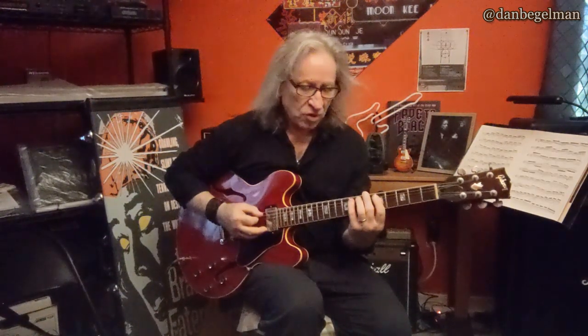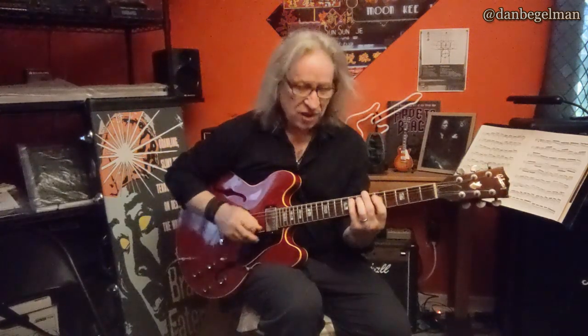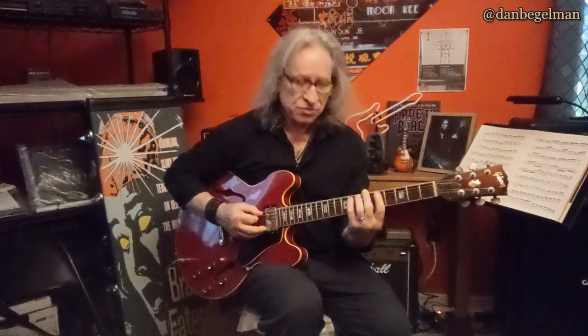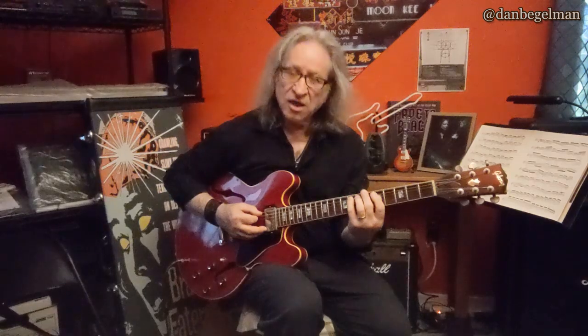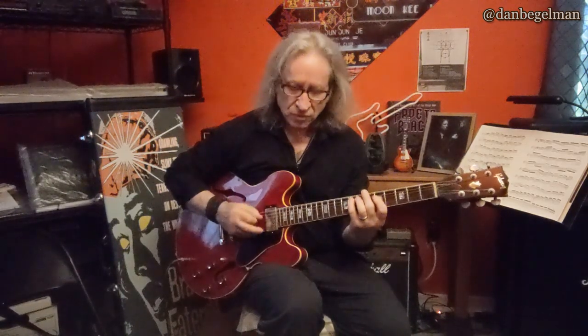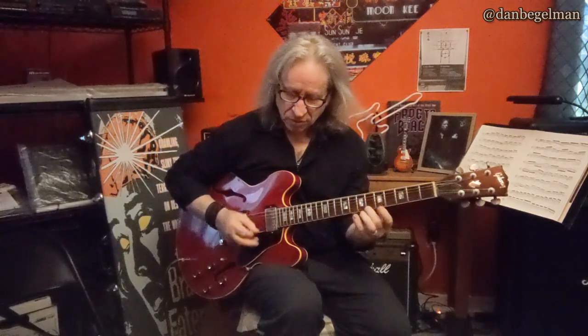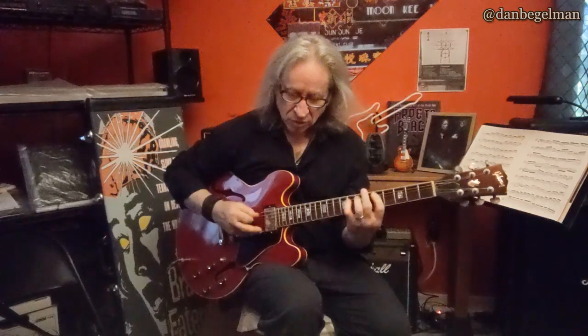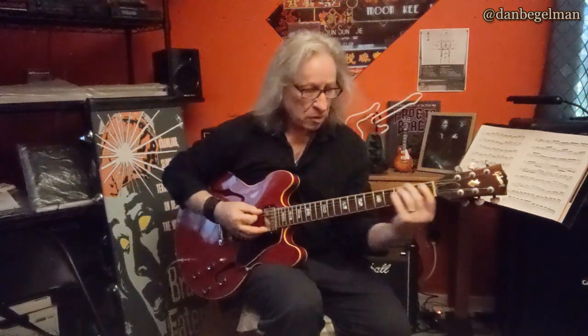I said earlier that a C Mixolydian mode and an F major scale have the same notes. So if I start on an F note, which is here, and play the same exact notes, but just starting and ending on the F note, it sounds like this. Sounds like Do, Re, Mi, Fa, Sol, La, Ti, Do in the key of F.